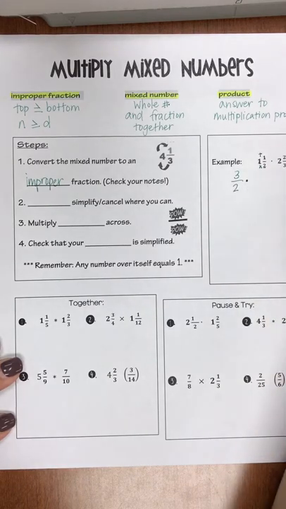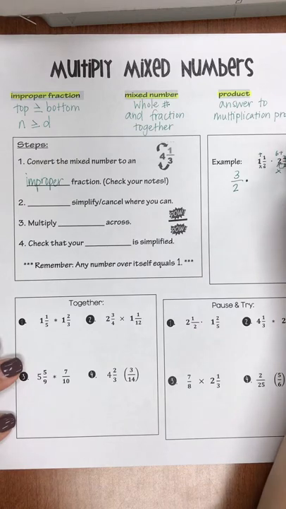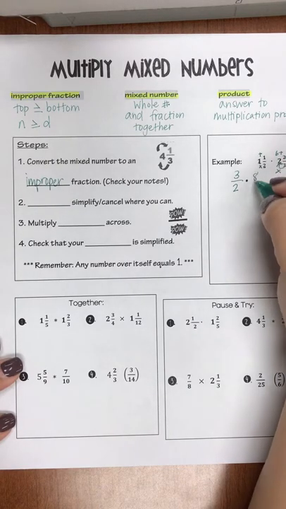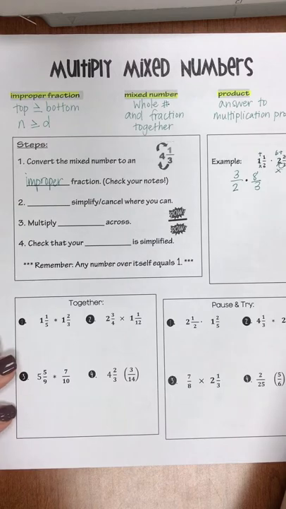We're going to multiply still, and we're just going to do the same thing with this other mixed number. Change it to an improper fraction. So I'm going to multiply. 3 times 2 is 6. 6 plus 2 is 8. Keep it over the same denominator. So I have 3 halves times 8 thirds.